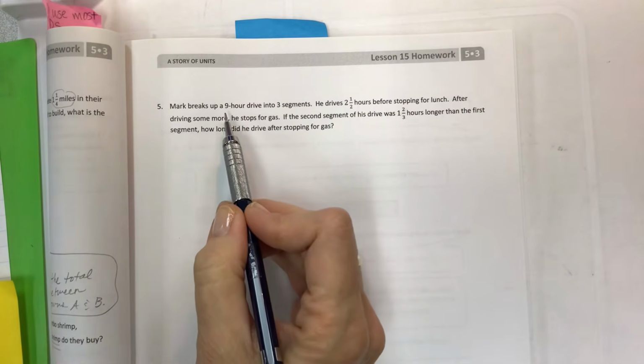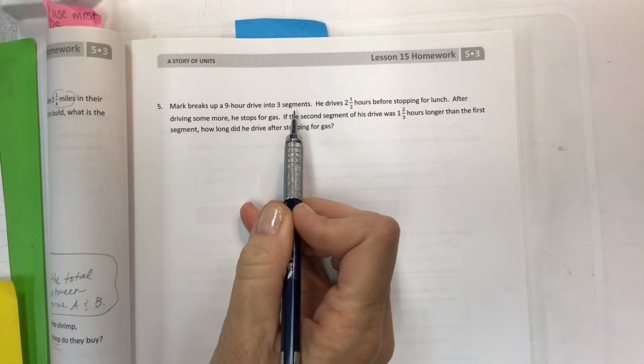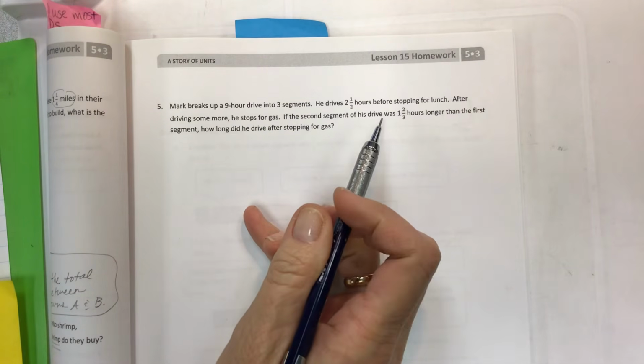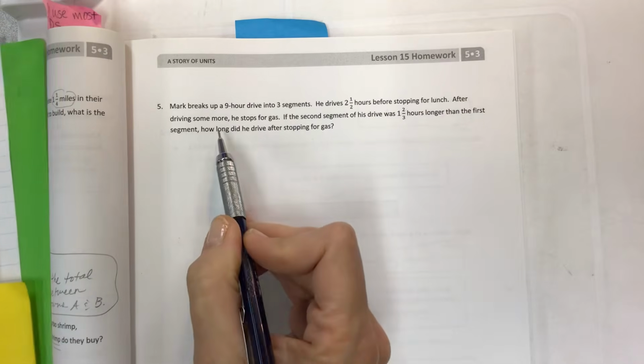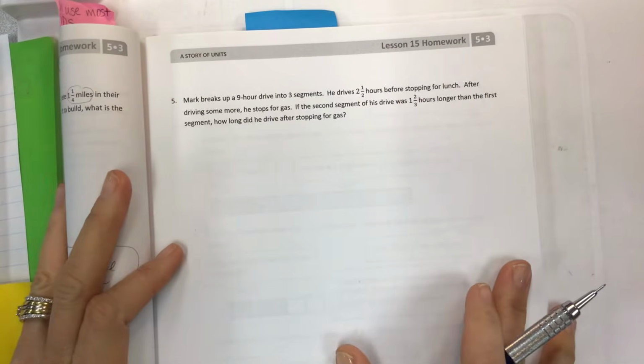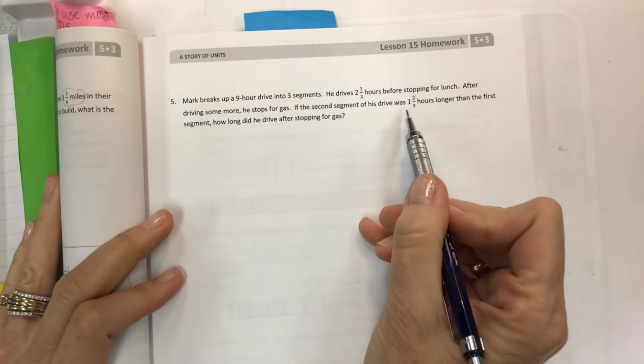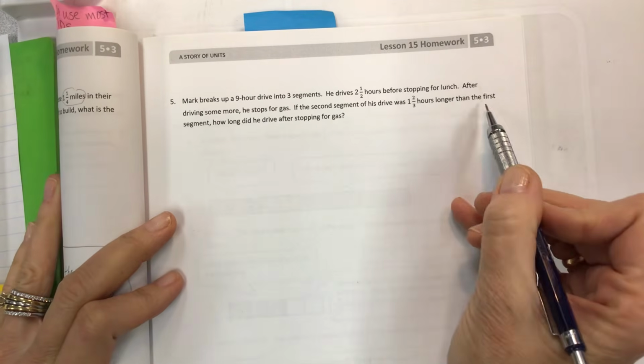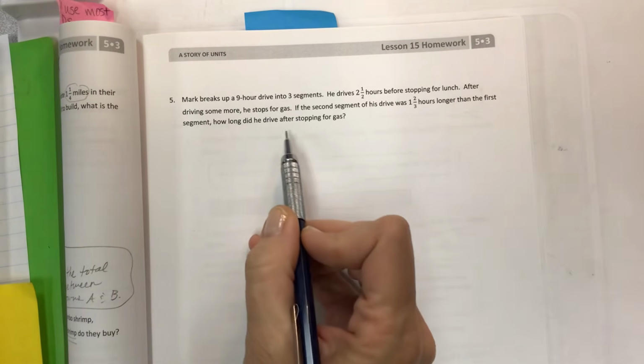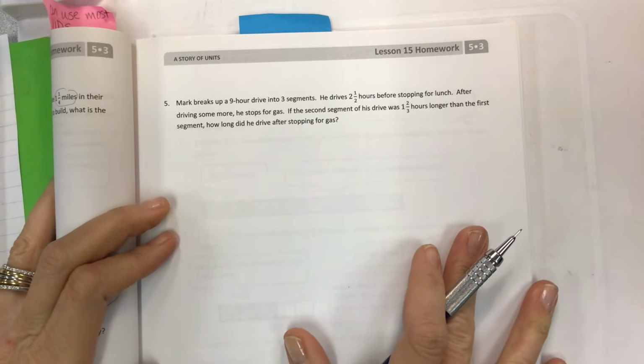Mark breaks up a 9-hour drive into 3 segments. He drives 2.5 hours before stopping for lunch. After driving some more, he stops for gas. If the second segment of his drive was 1 2/3 hours longer than the first segment, how long did he drive after stopping for gas?